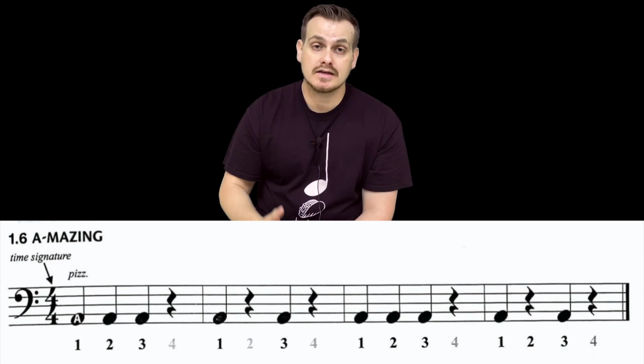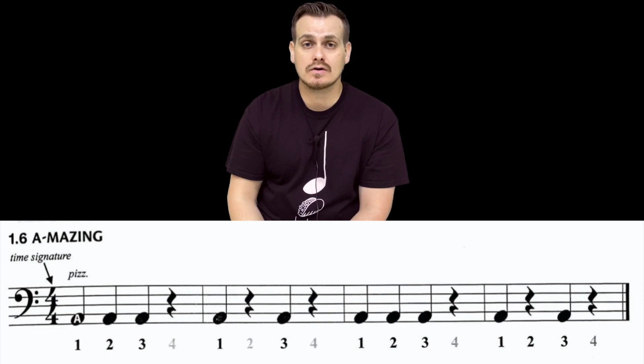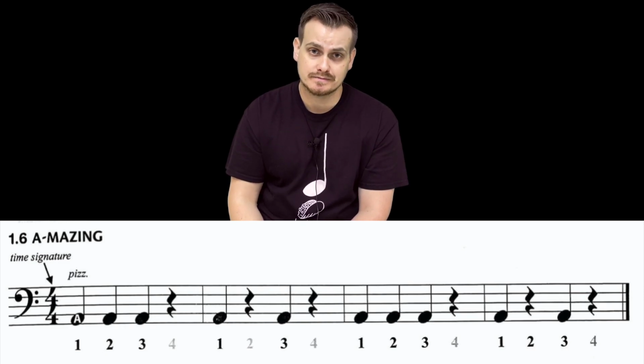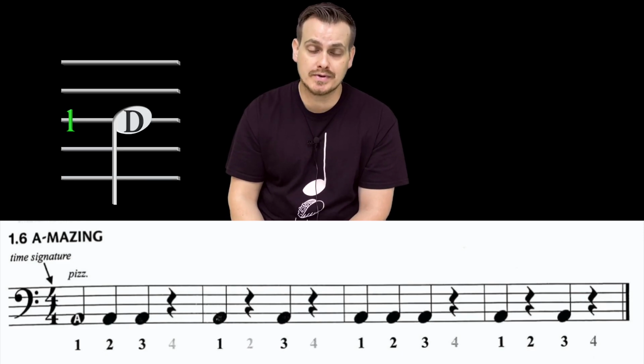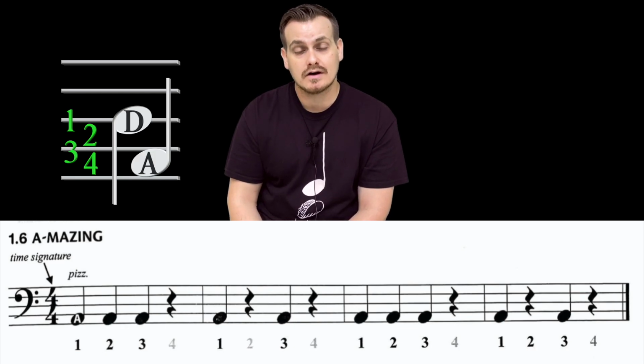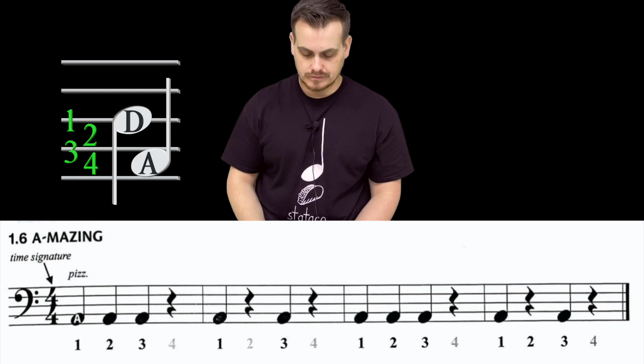Okay? Is your open A string higher in pitch or lower in pitch than your D string? Yours just happens to be lower in pitch. So yeah, your A string is lower in pitch by a fourth than your D string.